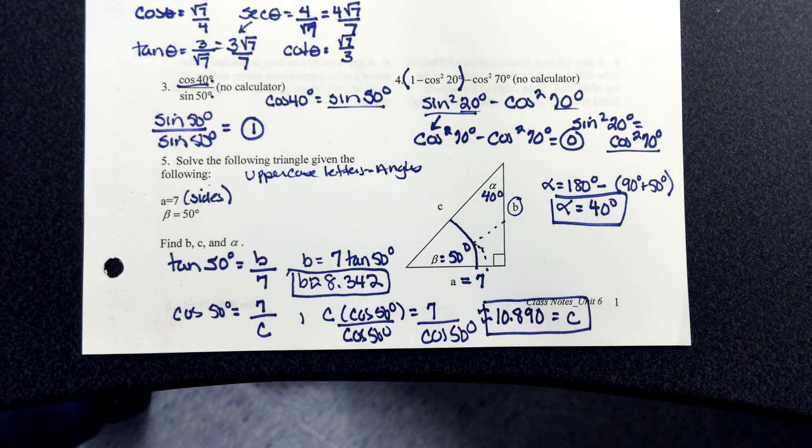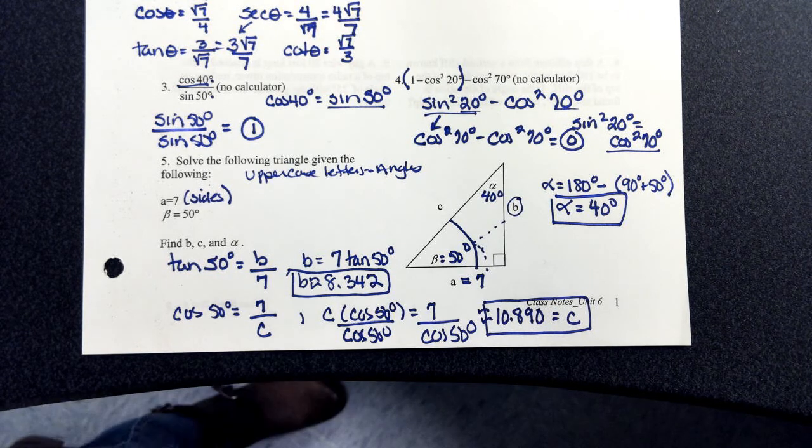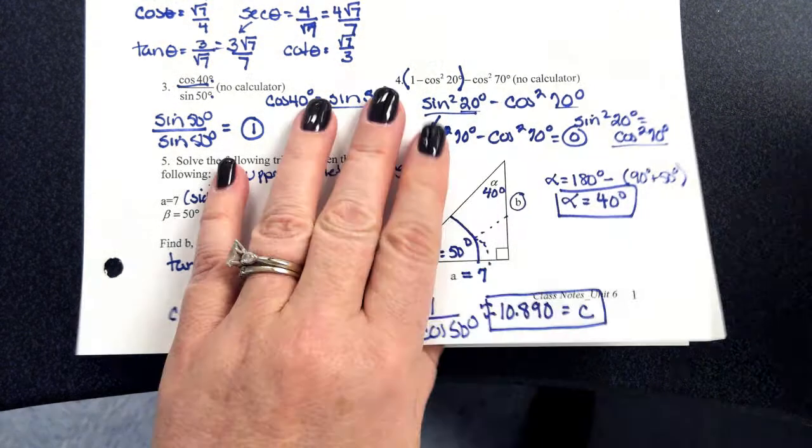Okay? So any questions on how you can use the trig ratios to help you solve for the sides of a particular triangle? Okay?